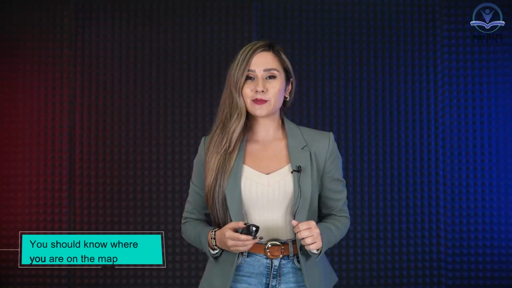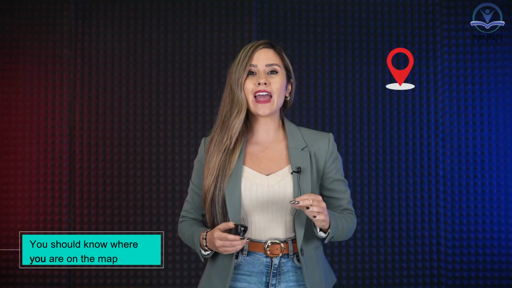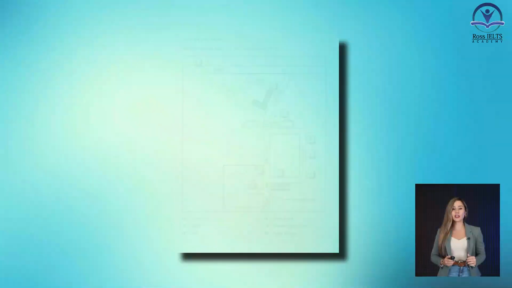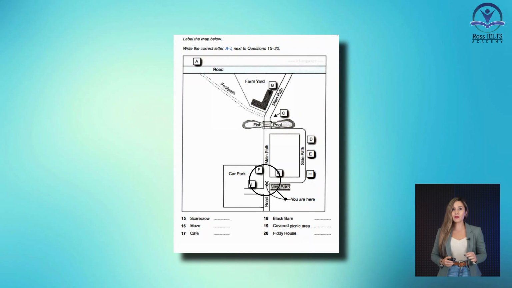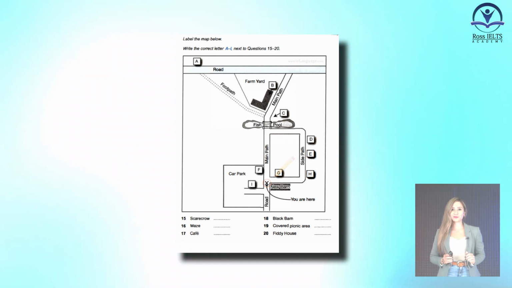The first one is, you should know exactly where you are on the map. This is to say, you should know where everything begins. So, once you get the paper, circle your location on the map, as this is where you should take off and move towards other locations. Like here, for example, as you see in the map, there's a cross on the main path saying you are here. So put your pencil there, and once the audio starts, move from that spot.